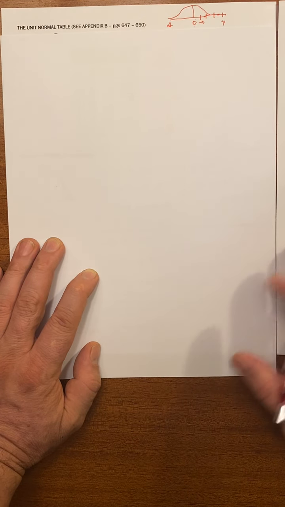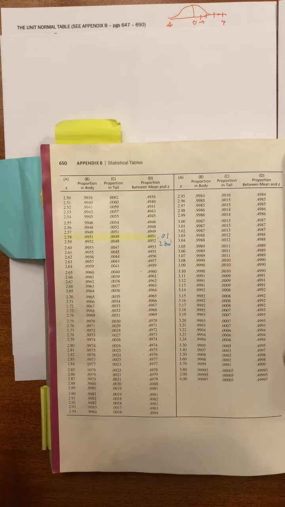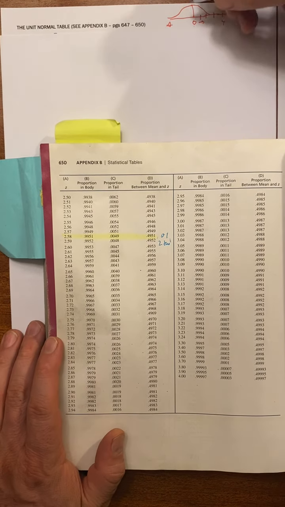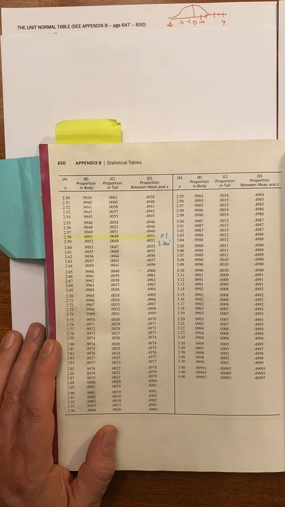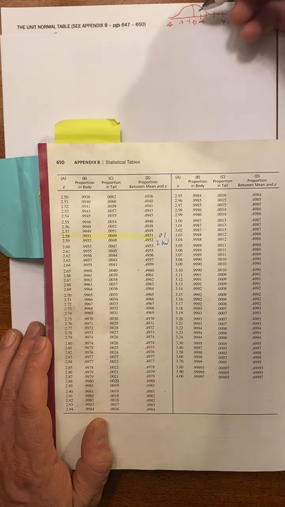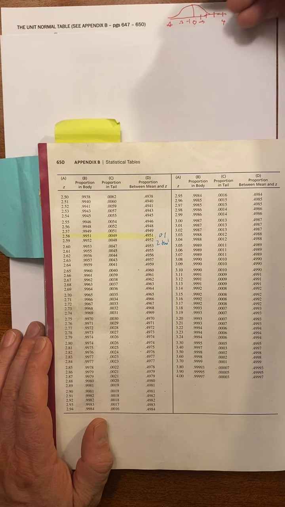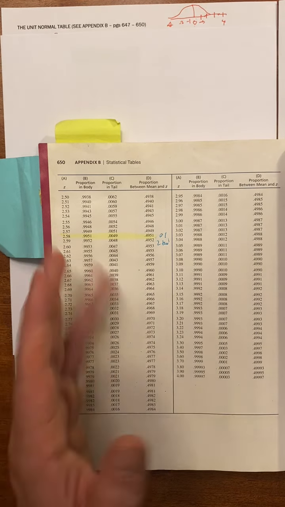Okay, another thing that you might want to note, though, is in that table, it does not show any negative z values, right? So in this moment, you might be asking, well, what about those negative z values over here? Well, if you wanted to find some information about a negative z value, you would use the positive z value because they mirror each other, right?